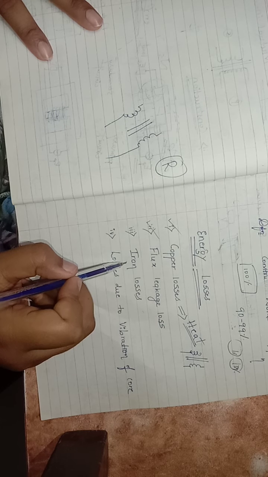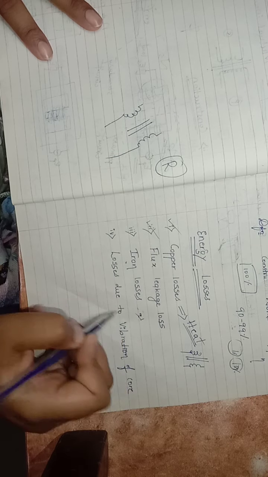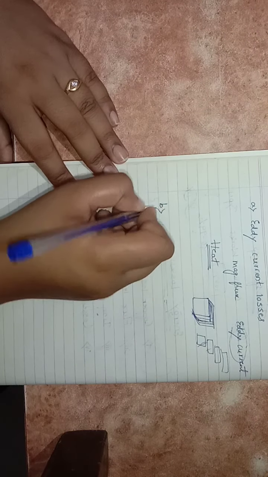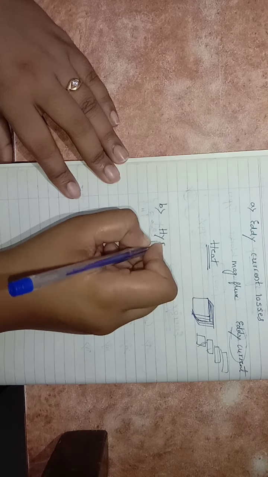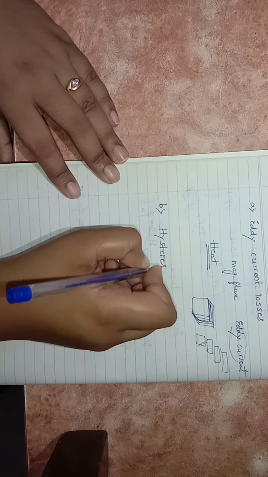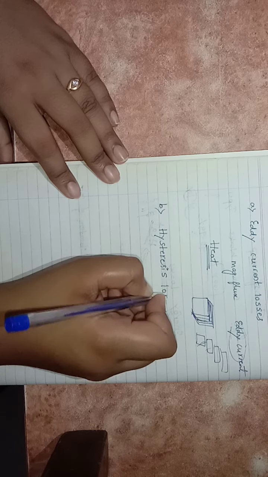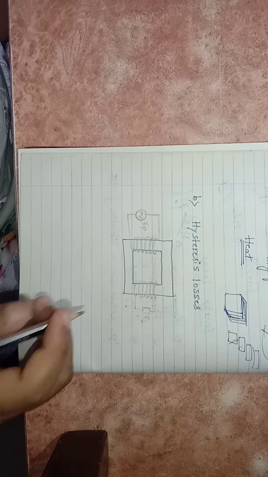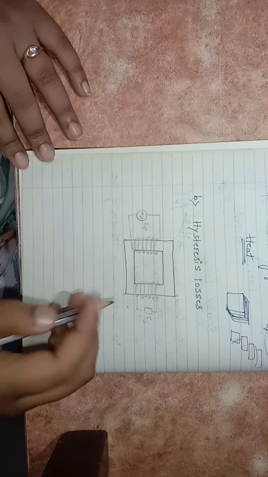As I told you, the third type is iron losses. In that, the first part is eddy current losses. So what is the second one? The second is hysteresis loss. The second part in the iron loss is hysteresis loss. So what is hysteresis loss?